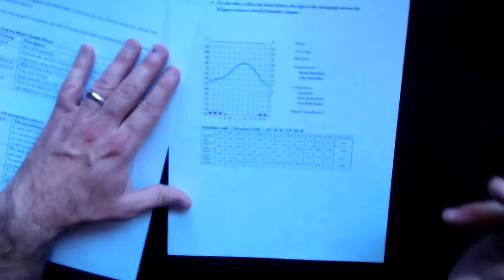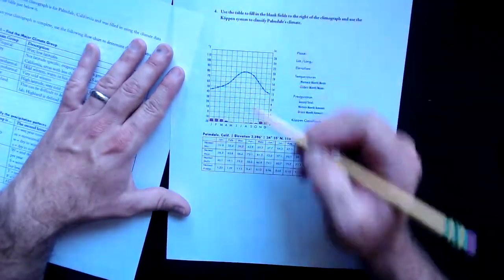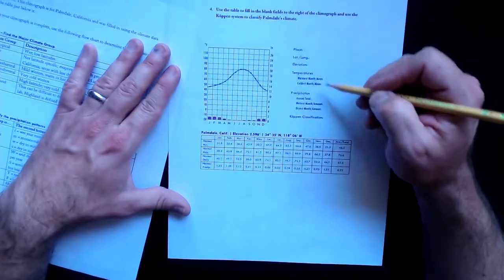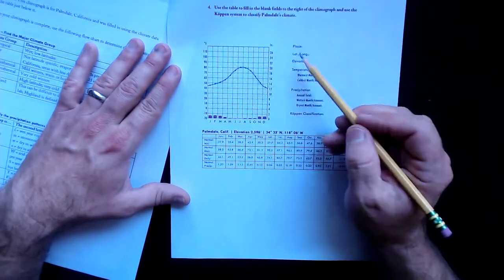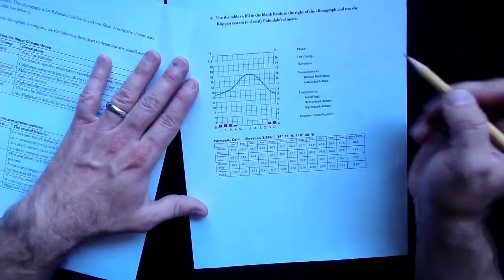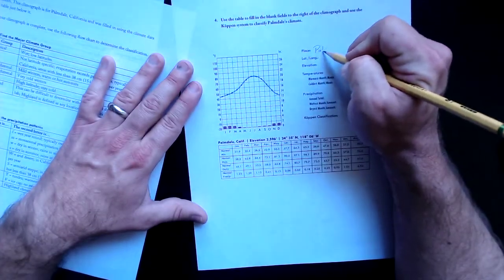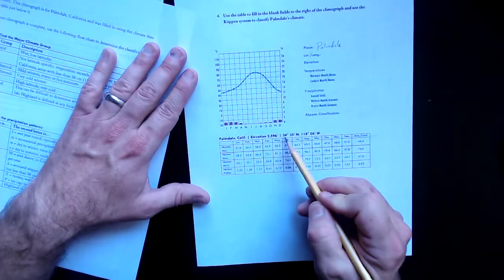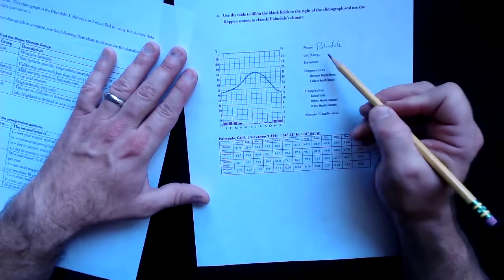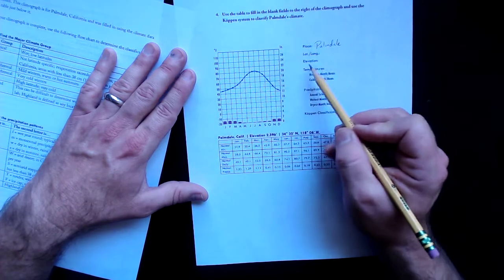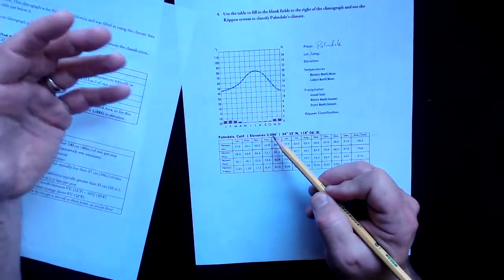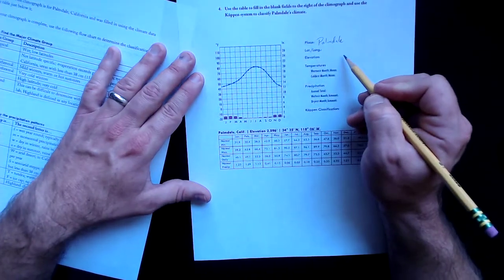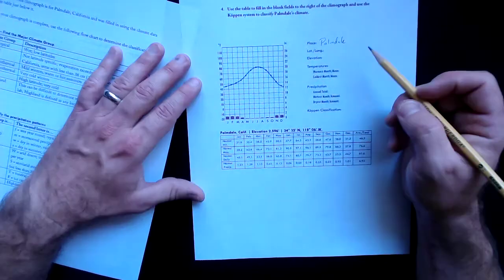Okay, now based on this, either from here or down here, we're going to fill out this information. So with place right there, you're simply going to copy down Palmdale, right? Lat/long. You're going to copy this stuff right here. Write it again up here. Elevation, 2,596. Write that right there. Okay, so you're simply copying that stuff.